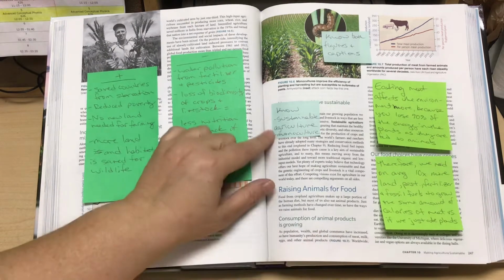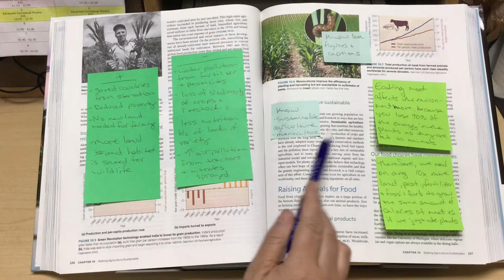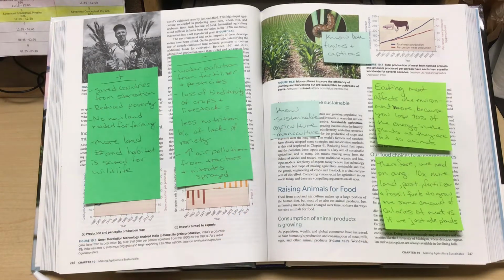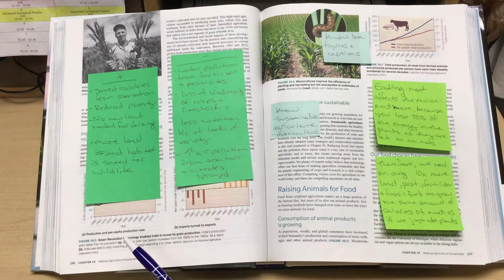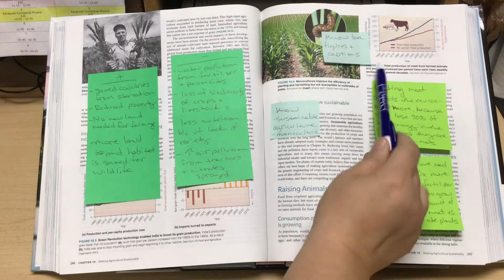Over here on page 247, you should know the term sustainable agriculture. We've talked a lot about sustainability. This is just agriculture that replenishes the soil and doesn't degrade it. You should know both of these figures and captions.